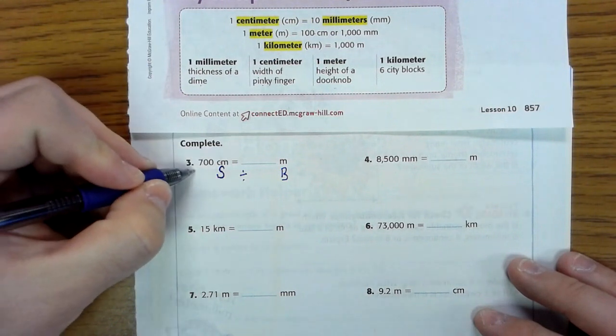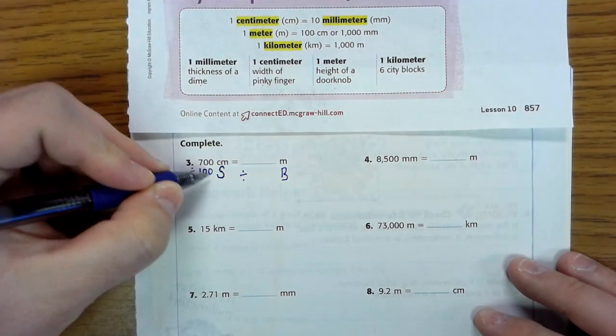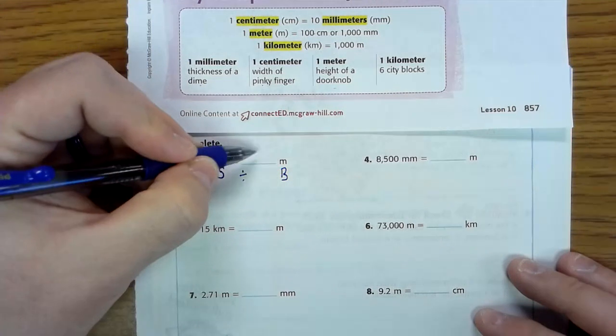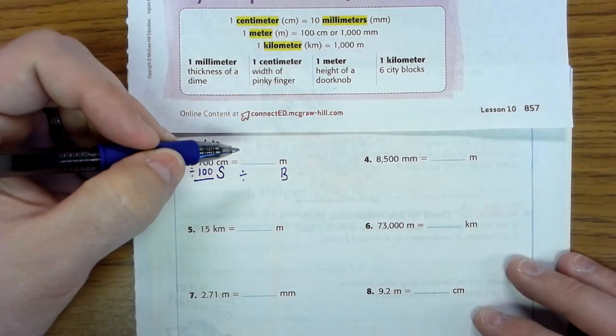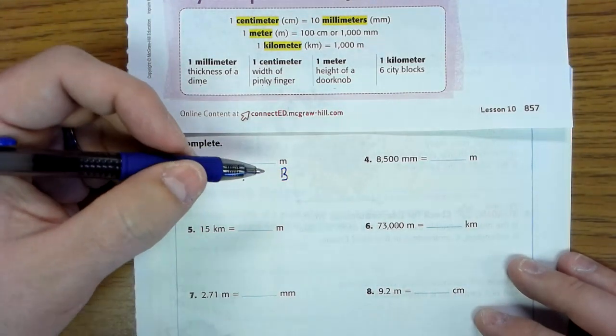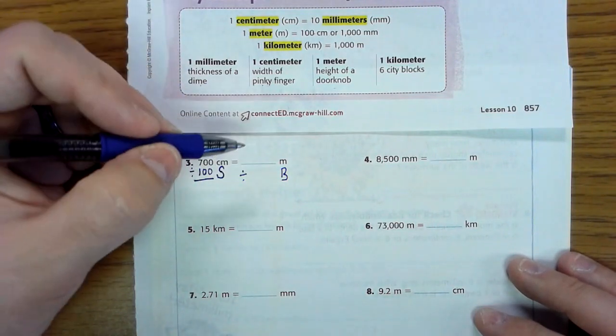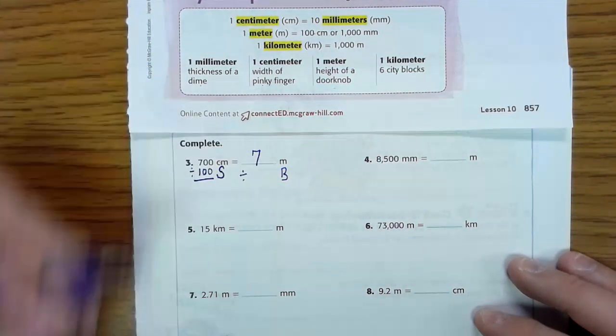So 700 divided by 100 equals, and most of you are probably going to be using a calculator. As I've said before, I don't really care at this point. I just want to know that you know how to convert these, and that's going to be 7 meters.